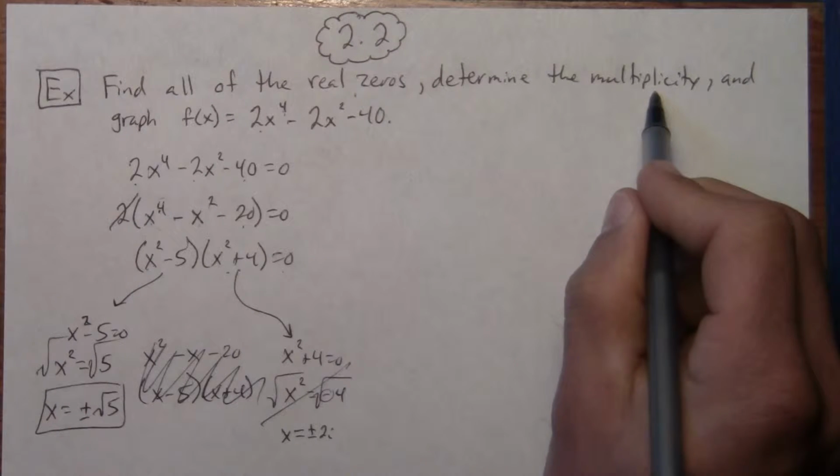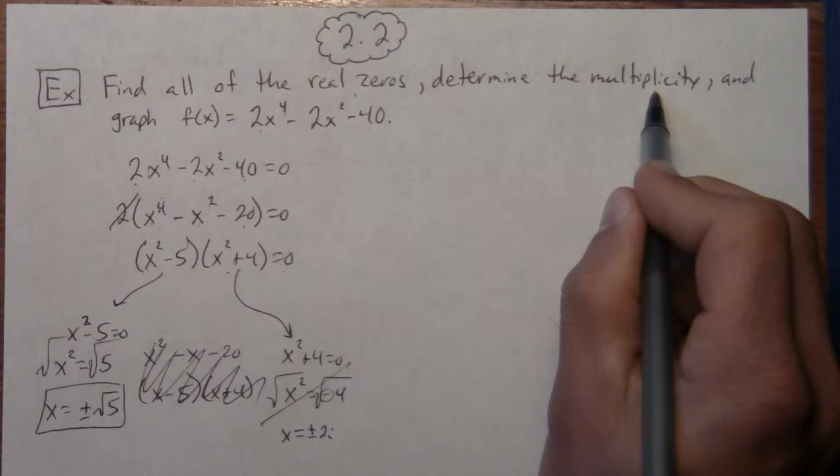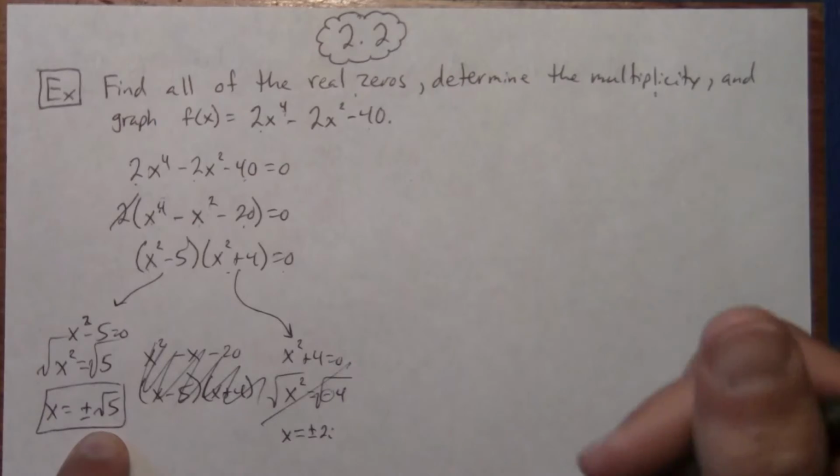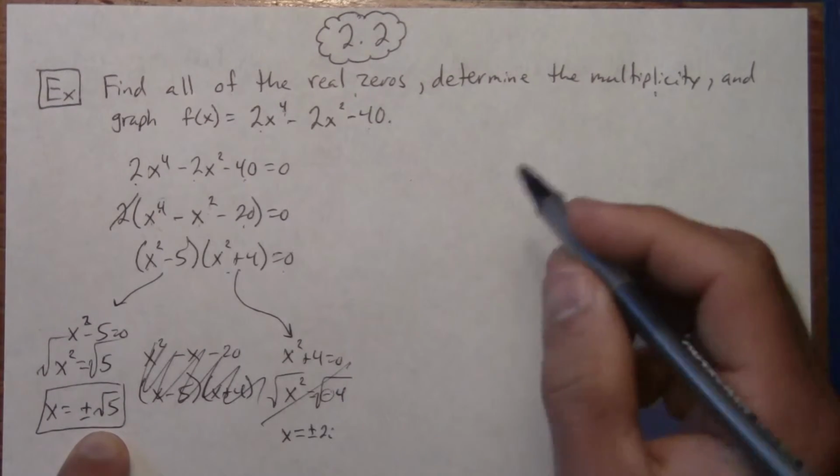Multiplicity, if you remember what we were talking about in class, you would say multiplicity if you had one x-intercept more than one. So say I had x equals 3 5 times, then I would use it. These are 2 individual zeros, so I don't need to worry about any multiplicity. We'll see that on a different problem.